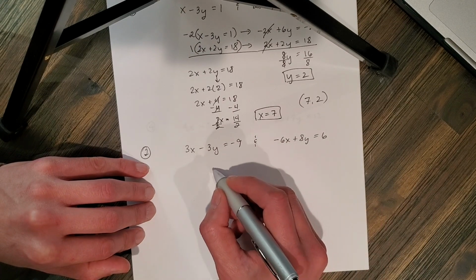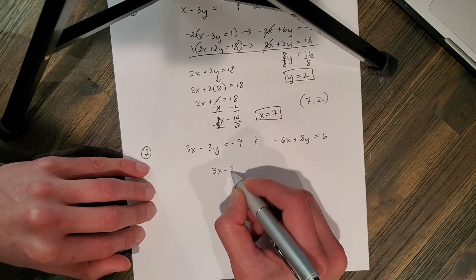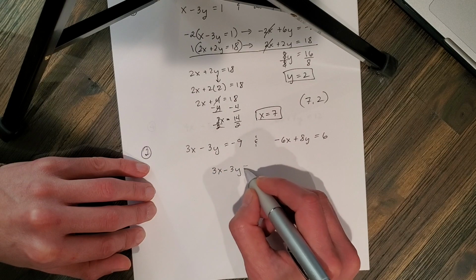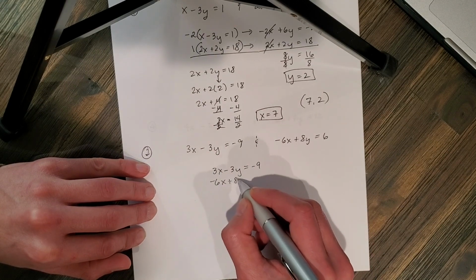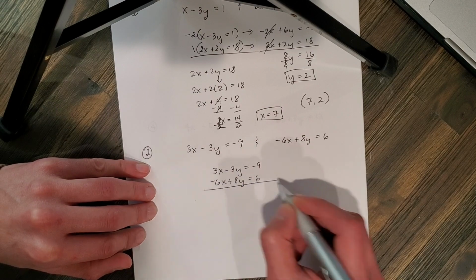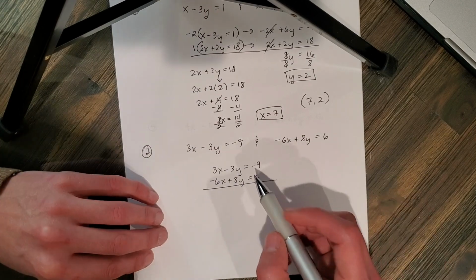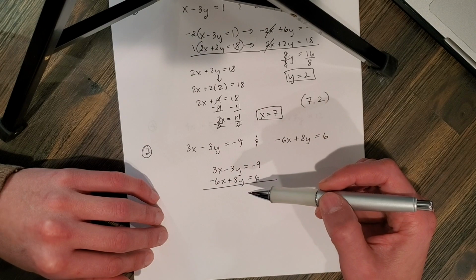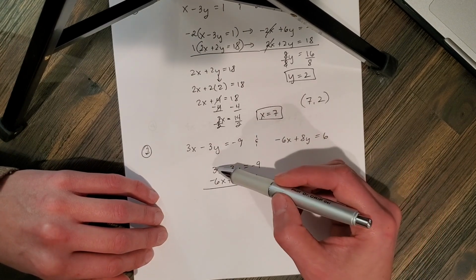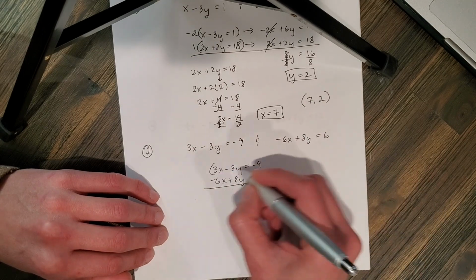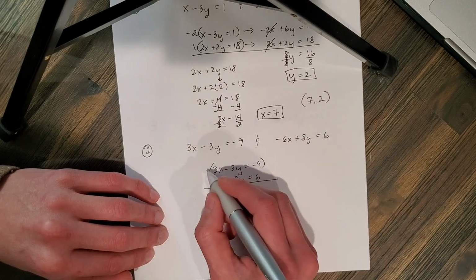Okay, next one. Let's rewrite it so that they're in vertical form. So 3x minus 3y equals negative 9. And then right here we have negative 6x plus 8y equals 6. Again, let's look for matching terms. We don't have any. Can we change 3 into an 8? Nope. What about 3 into a 6? Yes. Multiplying by 2, right? 3 times 2 would give us the 6.